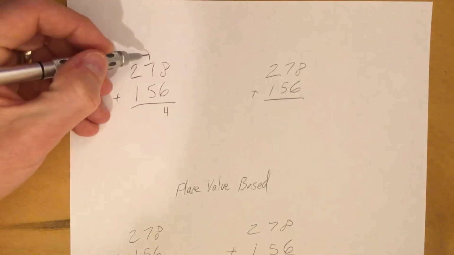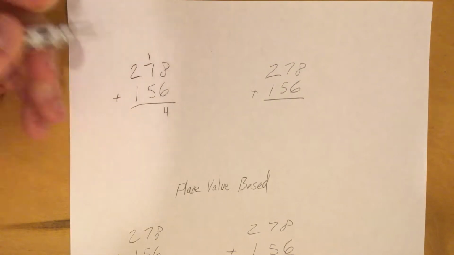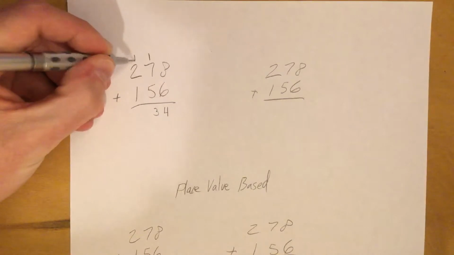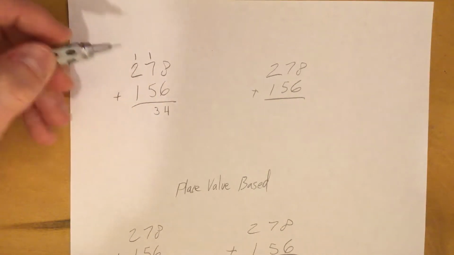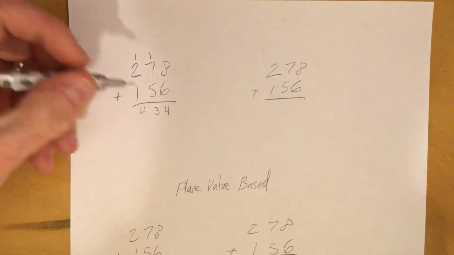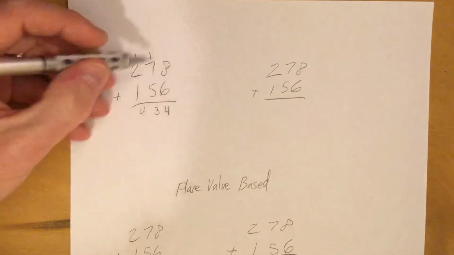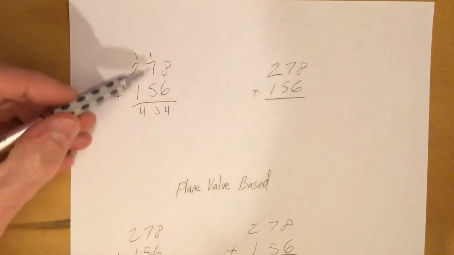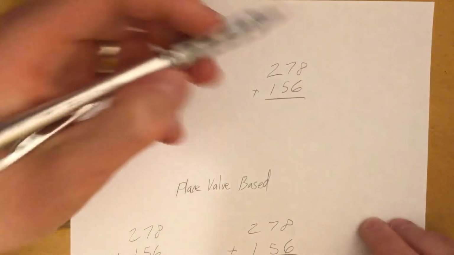So we go 1 plus 7 is 8, plus 5 is 13. We carry our 1 again, so 1 plus 2 is 3, plus 1 more is 4. So we have the answer of 434. Now this is what we call groups above, okay? Because we put the groups above, no surprise there, okay?